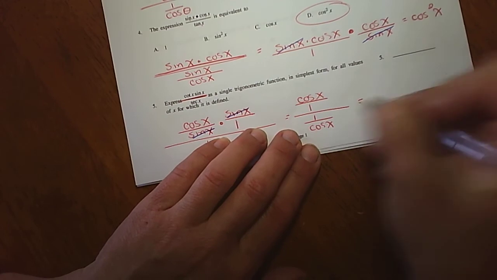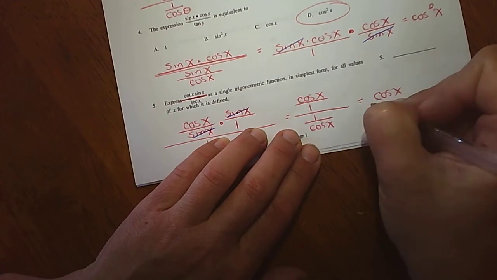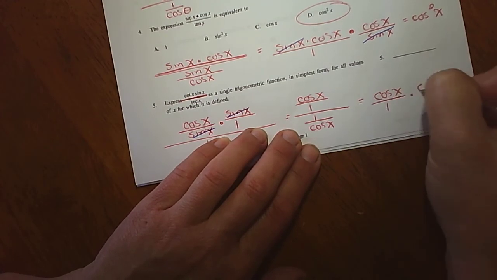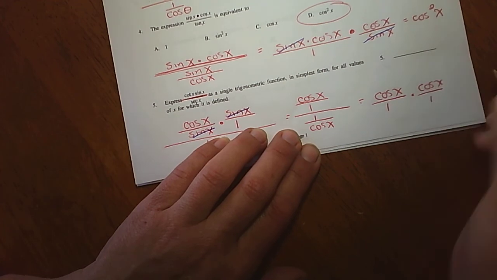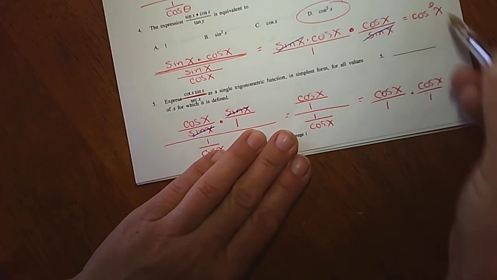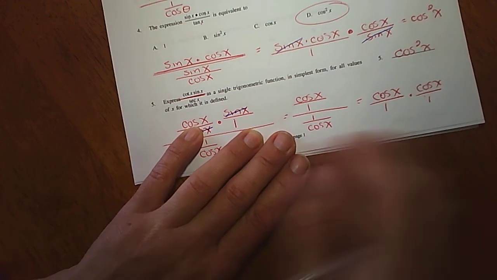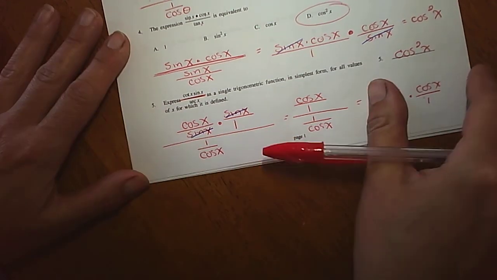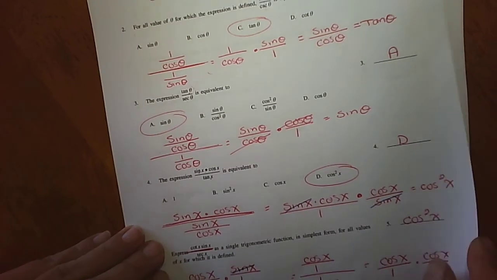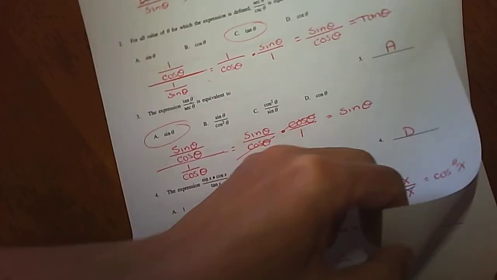And then a fraction over fraction, we're going to do keep, change, flip over the bottom. Hey, what's cosine times cosine again? Same thing as there. That would be cos squared x. All right, that was the first 5. Just a couple more here.